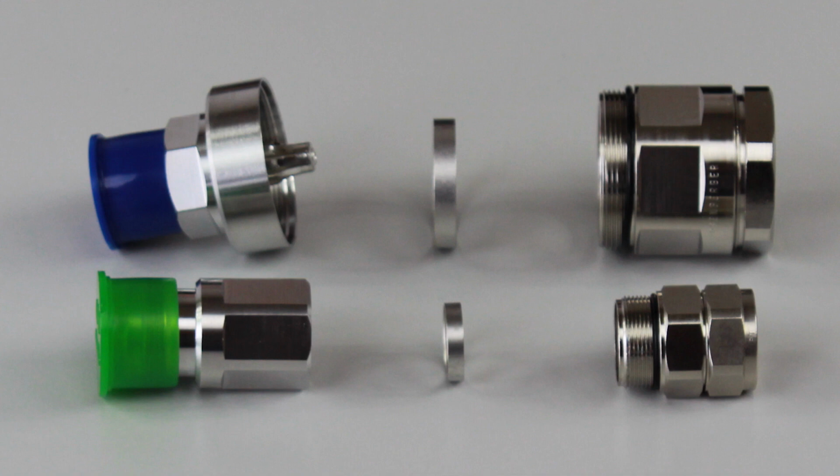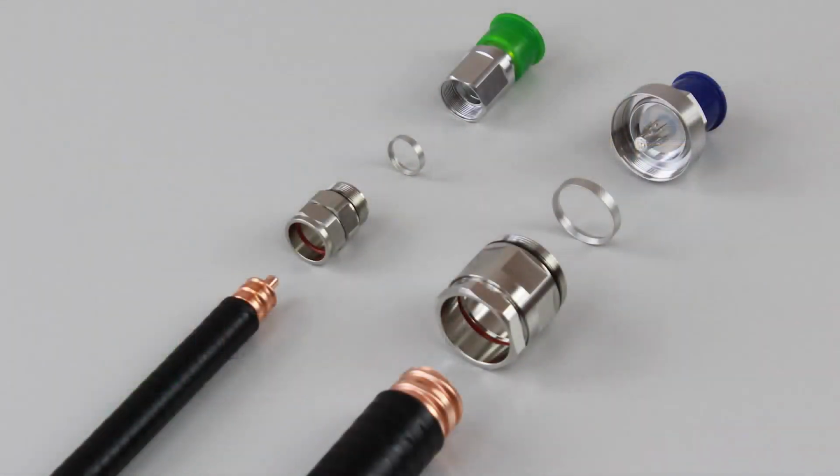All Rosenberger feeder connectors are designed in the same way. Therefore, the assembly procedure is the same for 4.3 to 10 connectors, 7/16 connectors, and N connectors. Based on this design, Rosenberger feeder connectors are compatible with all common feeder brands.